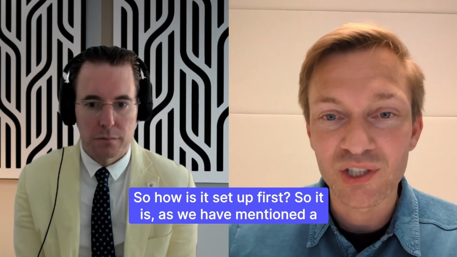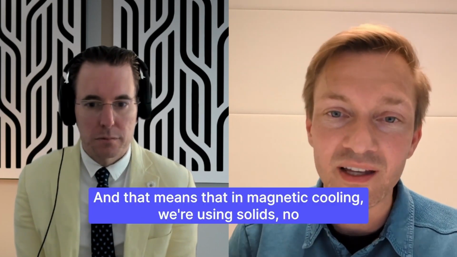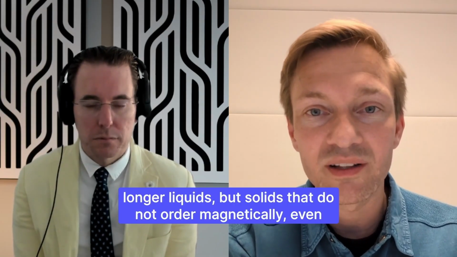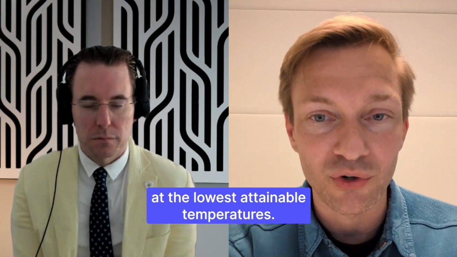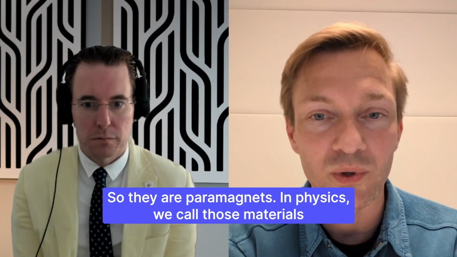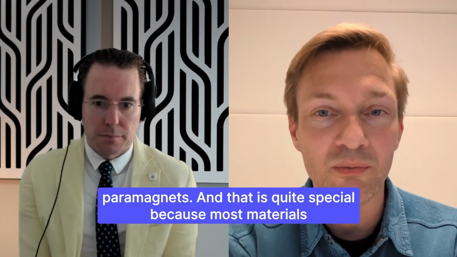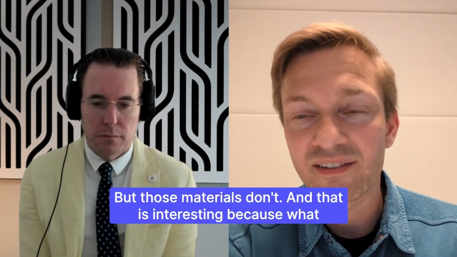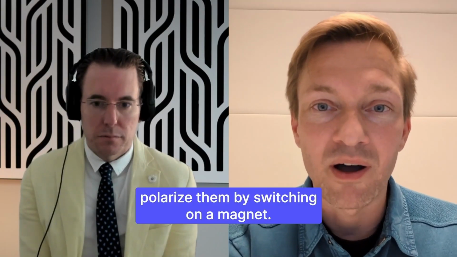As we have mentioned a couple of times, magnetic cooling is based on what is called the magnetocaloric effect. That means that in magnetic cooling, we're using solids, no longer liquids, but solids that do not order magnetically even at the lowest attainable temperatures. In physics, we call those materials paramagnets. That is quite special because most materials actually order magnetically if you only cool them down low enough. But those materials don't. And that is interesting because you can polarize them by switching on a magnet.